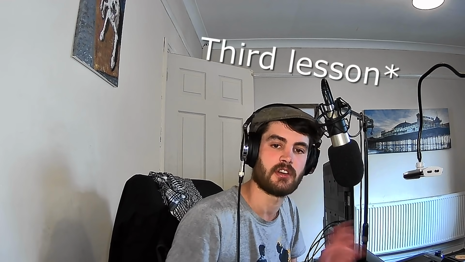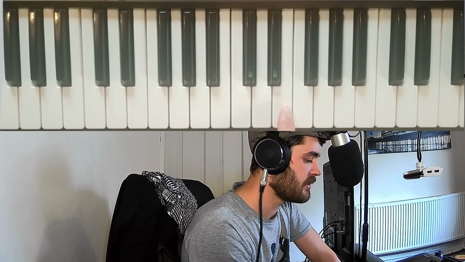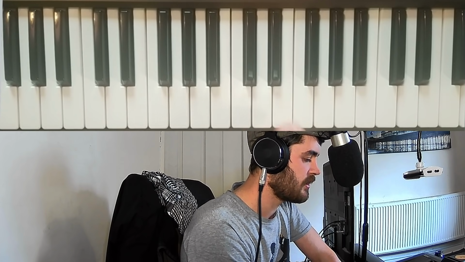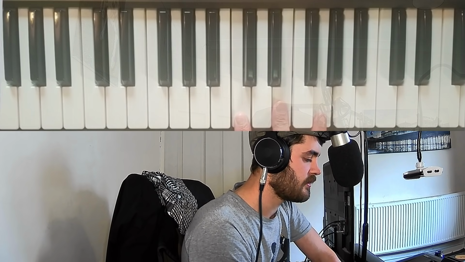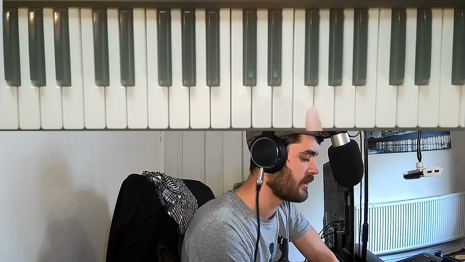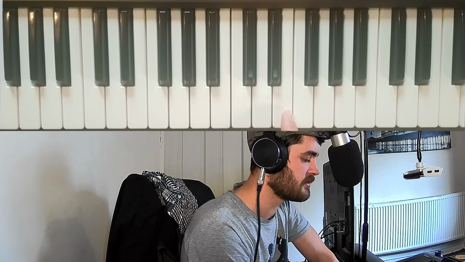So if you remember from the first lesson I showed how to make a major chord. I'll just give a reminder here. So first we've got a major third and then a minor third on top of that. Or if you want to work it out in tones and semitones, that's 2 tones to the first note and then a semitone and a tone to the next note.